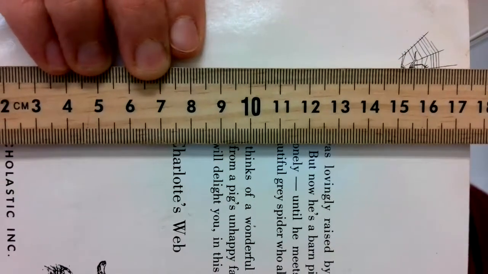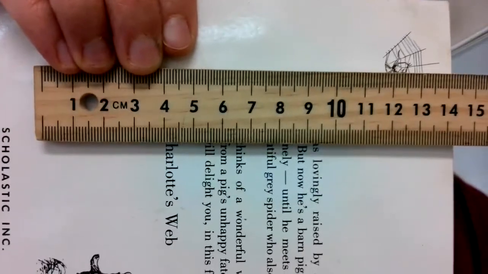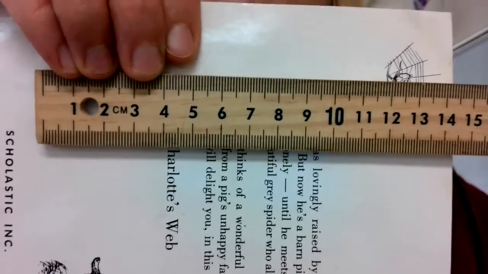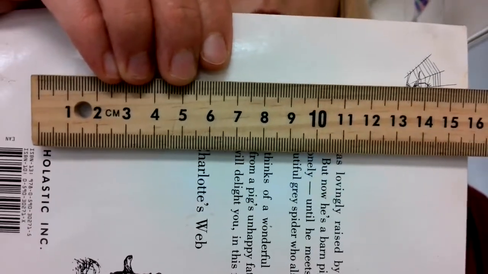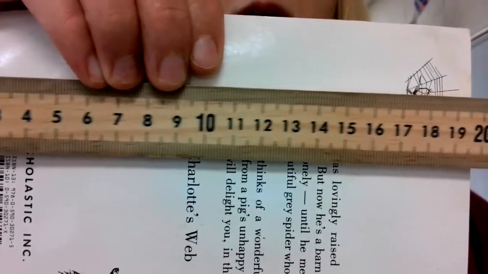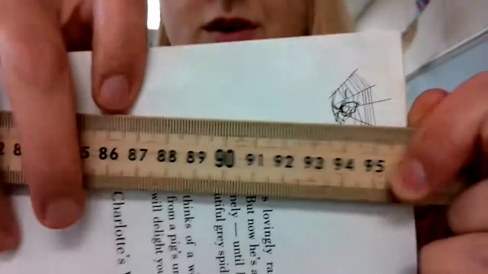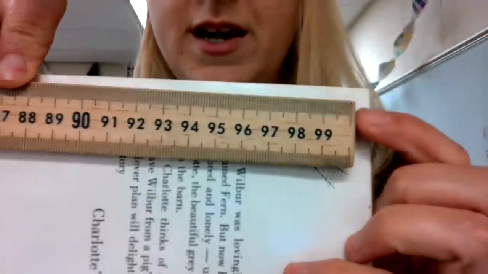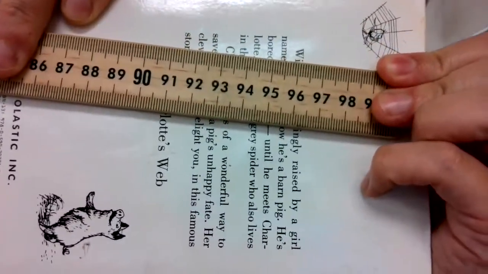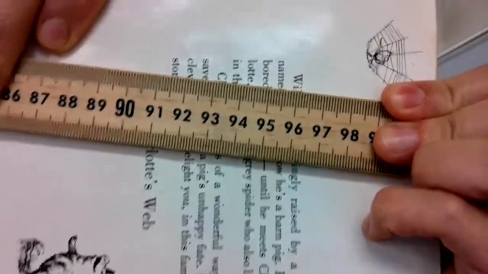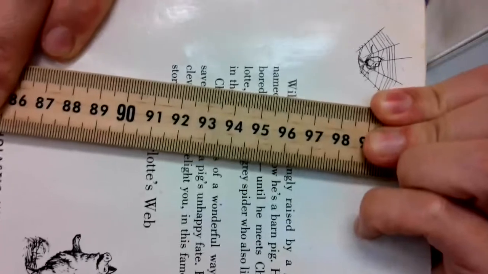There we go. If I could just stop moving for a second. Our centimeters are these little marks. You'll see those centimeters are split up even more by those eeny weeny little tick marks. So 100 centimeters. And the meter goes all the way up to 99, and then 100 is right there on the edge. Those tiniest tick marks then are millimeters. There are 10 millimeters in each centimeter.